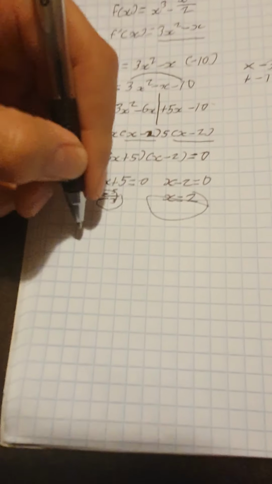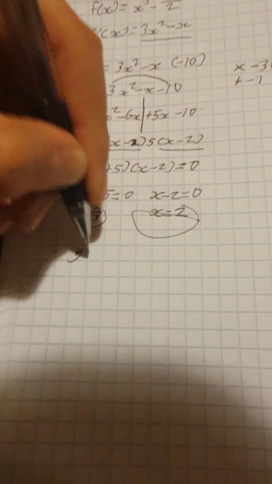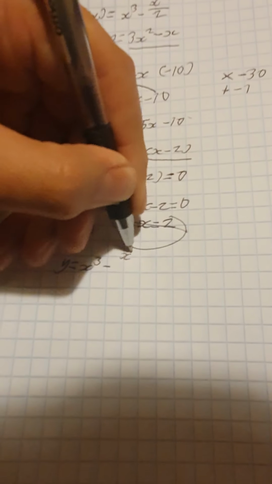So that would mean that we can solve to find our y. What we could do is substitute our value of x into the equation y = x^3 - x^2/2.